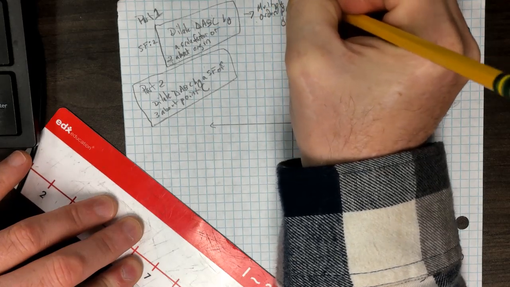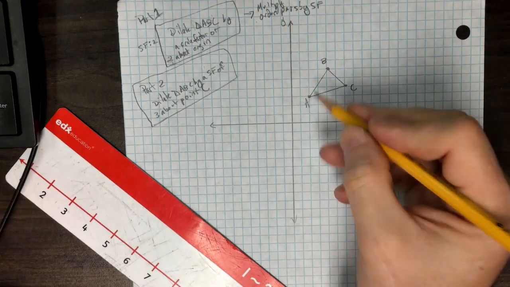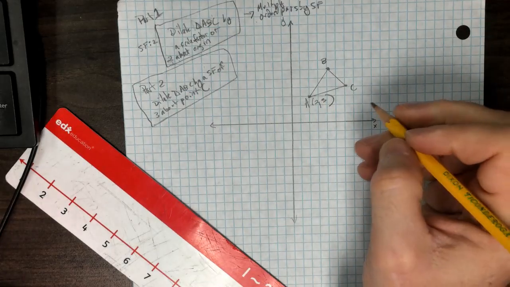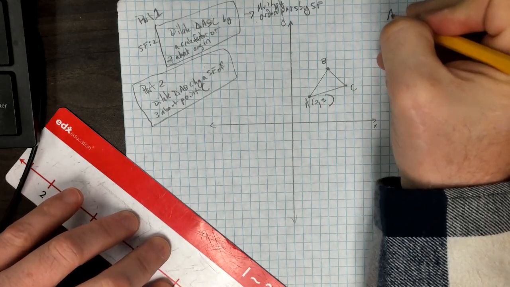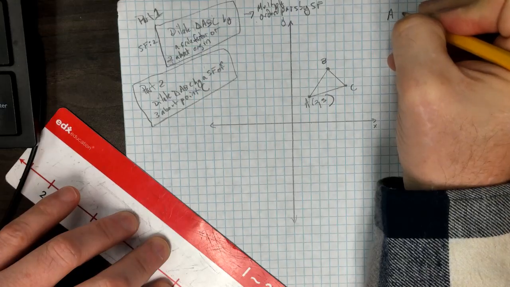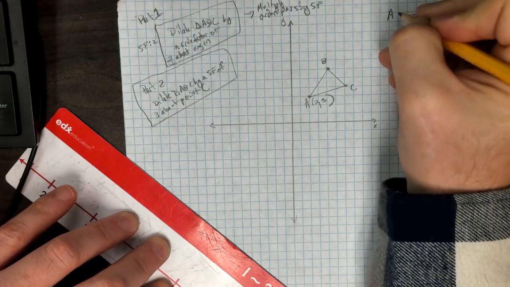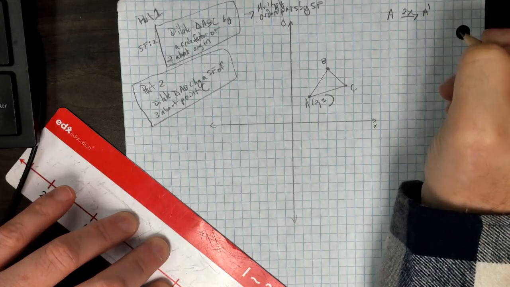The scale factor, right? So if this location is 2, 3, A becomes A prime by multiplying by 2.